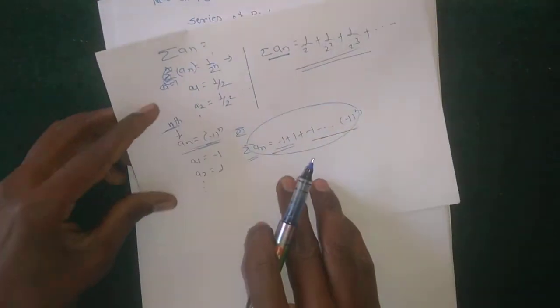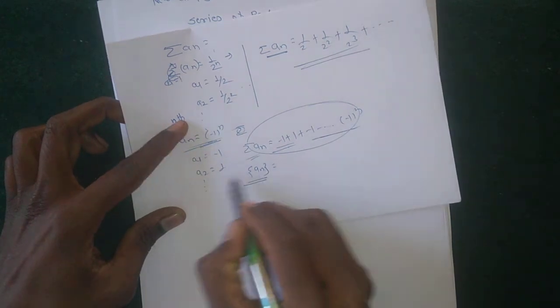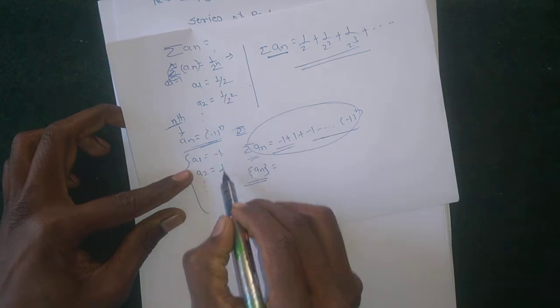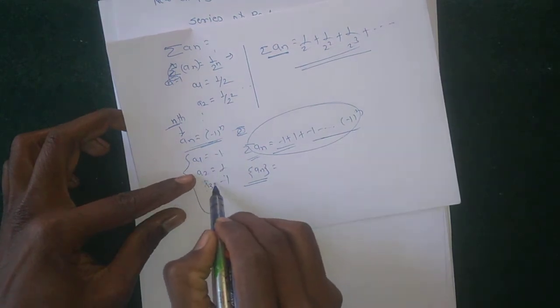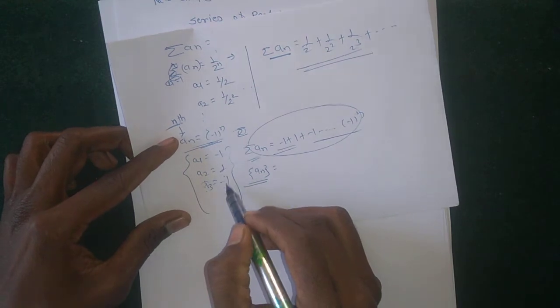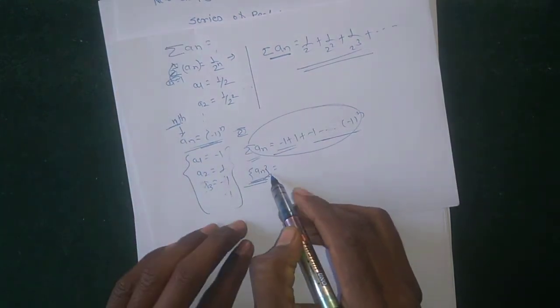Definition of series: a sequence an means all these terms, minus 1, then 1, then minus 1 for a3, and so on. These are the elements of the sequence an of real numbers.